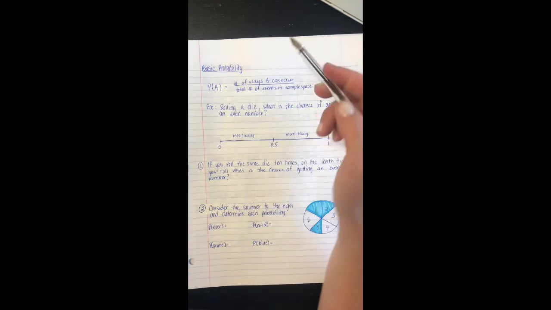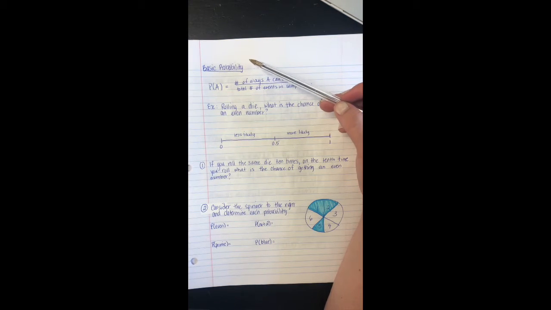All right, so today we're going to talk about basic probability, and I really mean very basic probability, like the chances of landing on heads when you flip a coin, or rolling a die and getting a 6, or any of those basic events before we start getting into some of the harder probability topics.